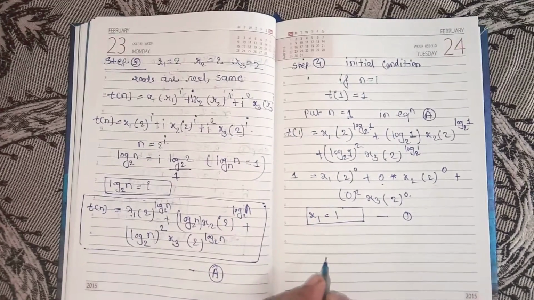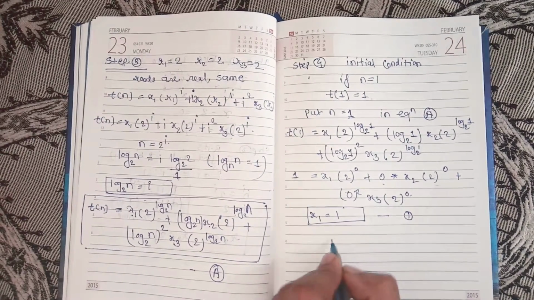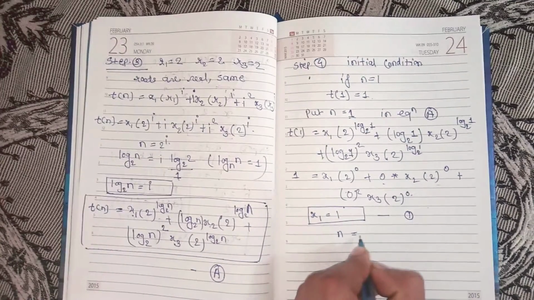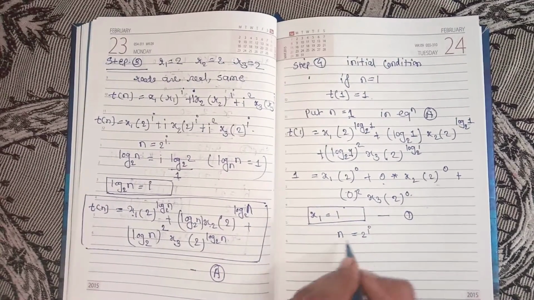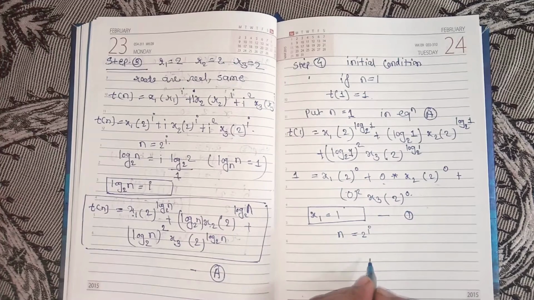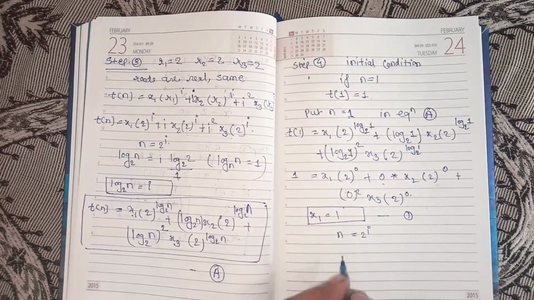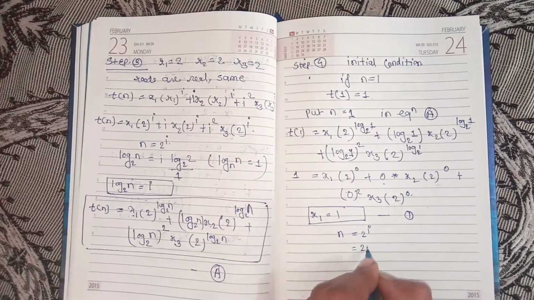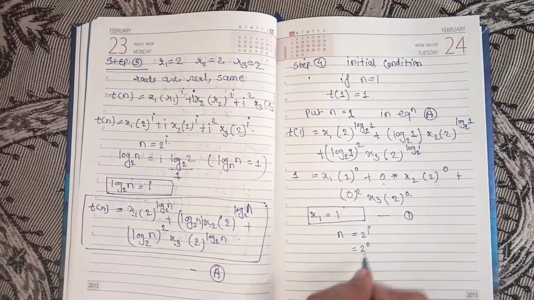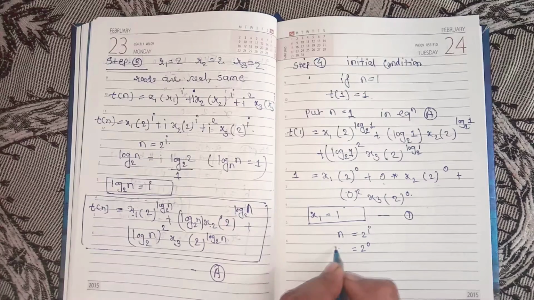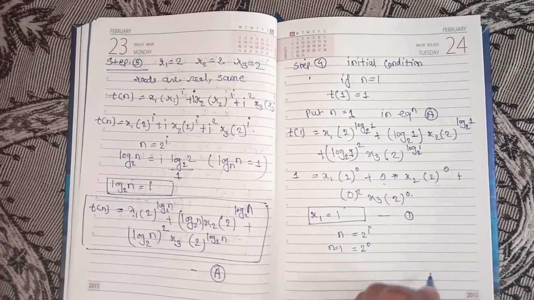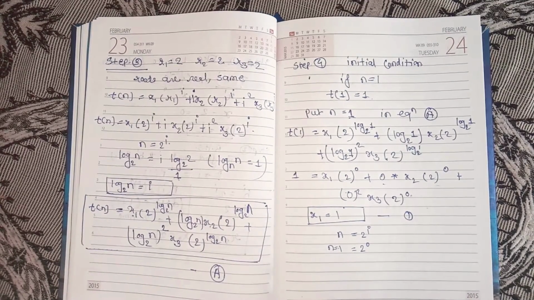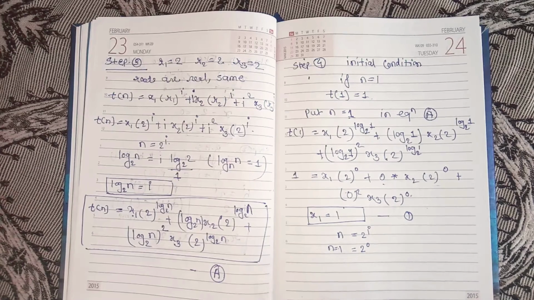If 3 unknowns are there. Fine. But there in the logarithmic equation, we are using n is equal to 2 to the power i. So the first condition of n is 1. How am I getting 1? By putting 2 to the power 0. 2 to the power 0 becomes 1. Fine. So n is equal to 1 here. We have to remember this chart for the logarithmic equation.